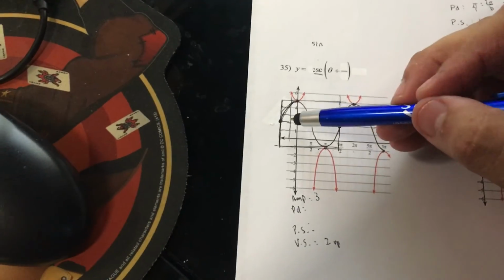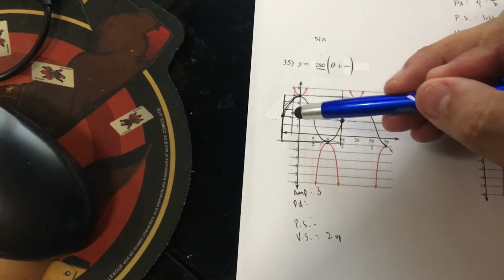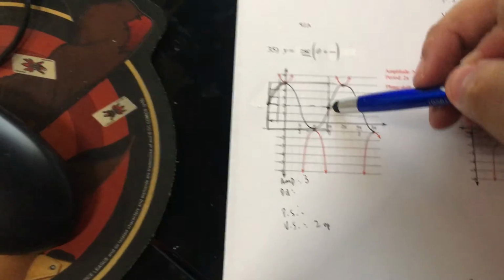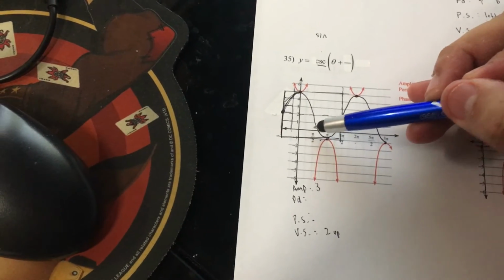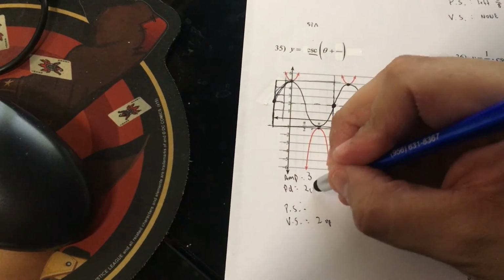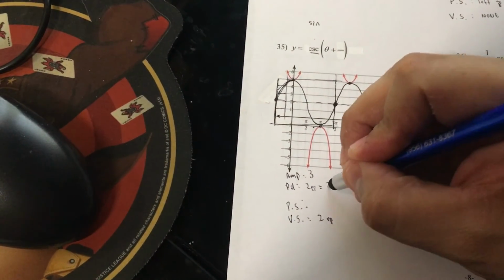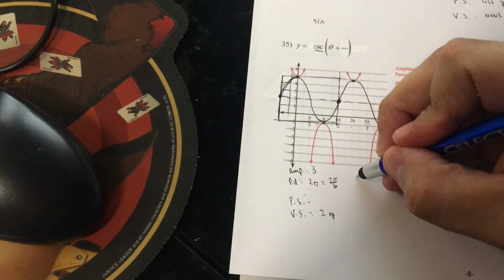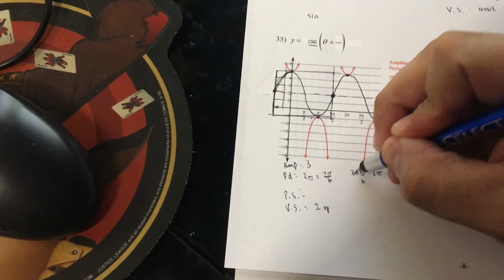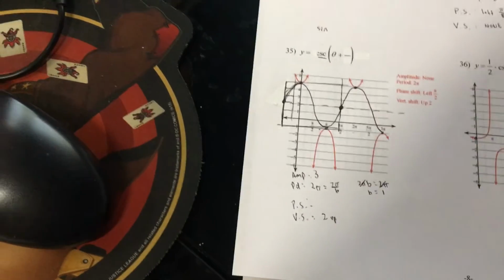Period is moving from here to there. So here I have 1, 2, 3, 4, 5, 6, 7, 8 squares. So I know that 8 squares is 2 pi, and 2 pi over b. Remember, I want to find b, so it becomes 2 pi b equals 2 pi. Here they'll cancel. b is equal to just 1.